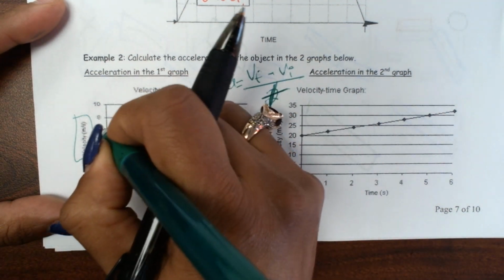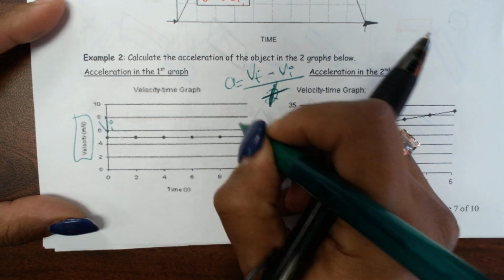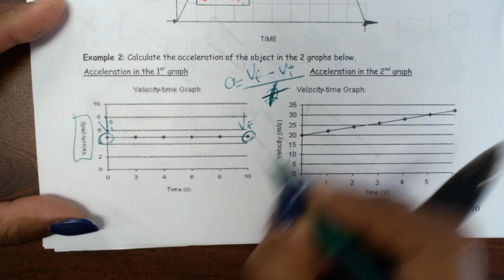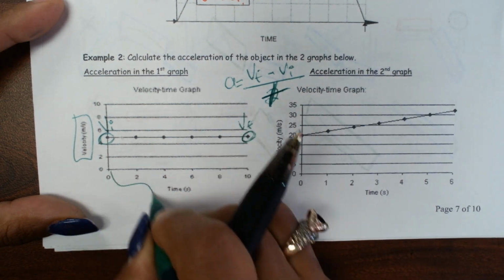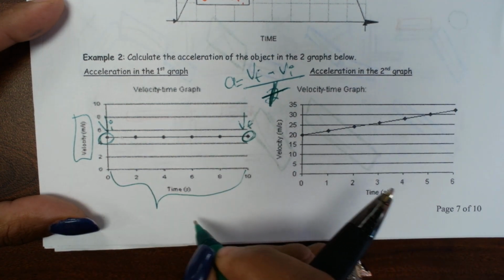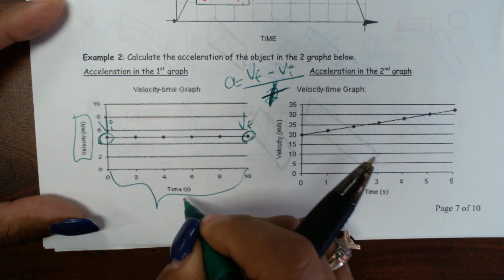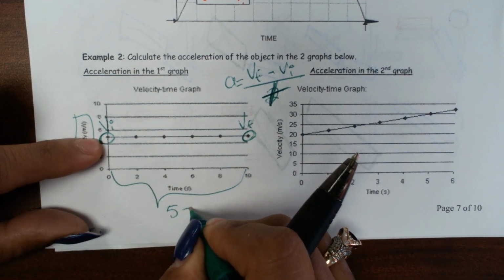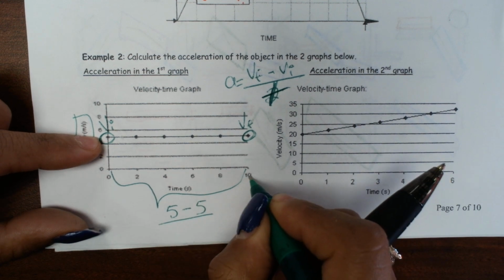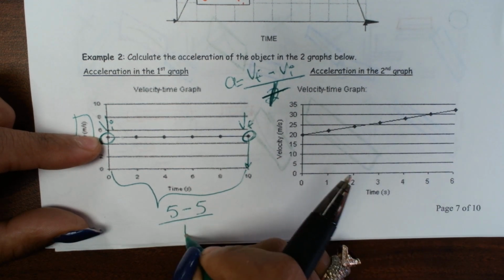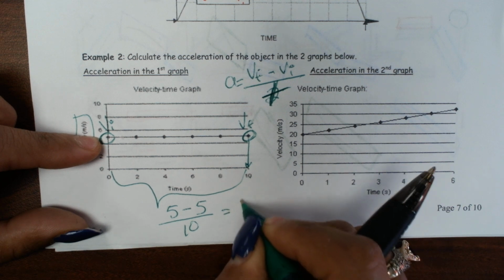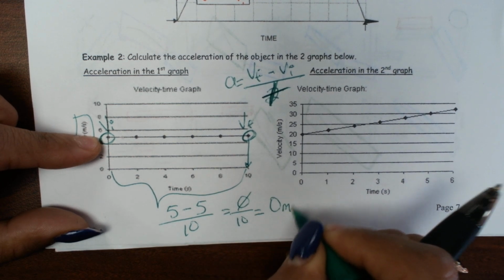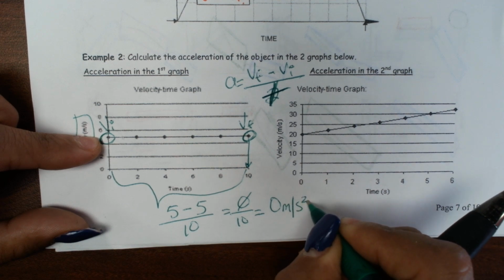So if this is my VI and this is my VF, and my T is how much time from here to here did it take. So my VF from my equation is 5. My VI is 5 over T, which is 10 seconds. 5 minus 5 is 0 over 10. I end up with the answer of 0 meters per second squared.